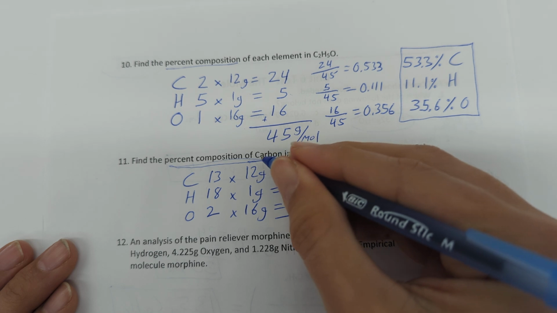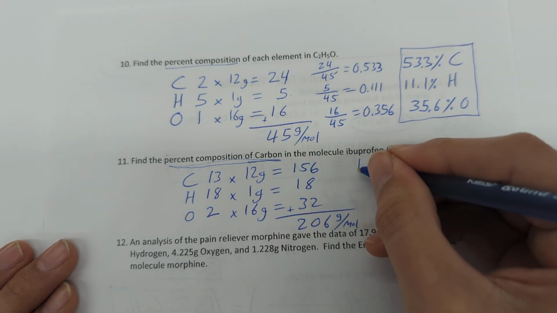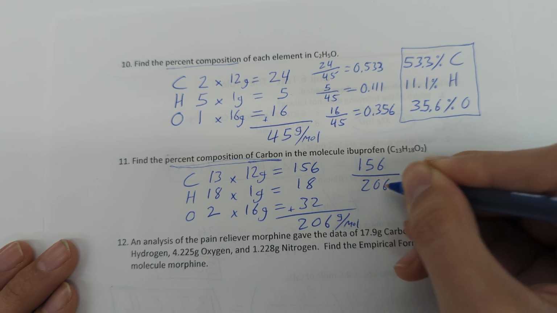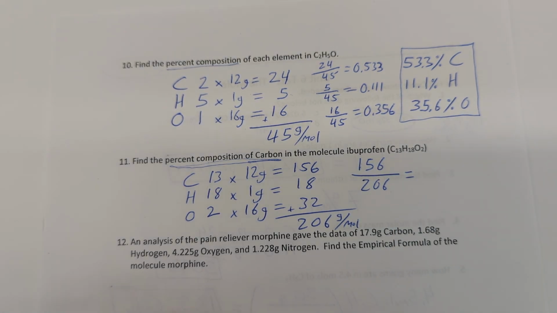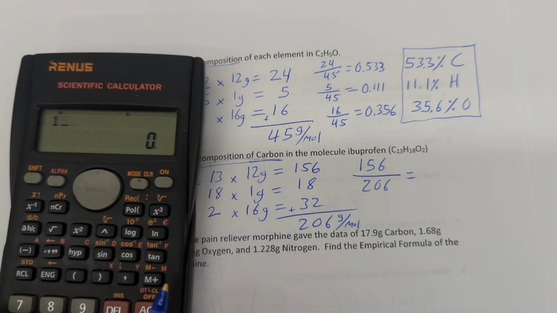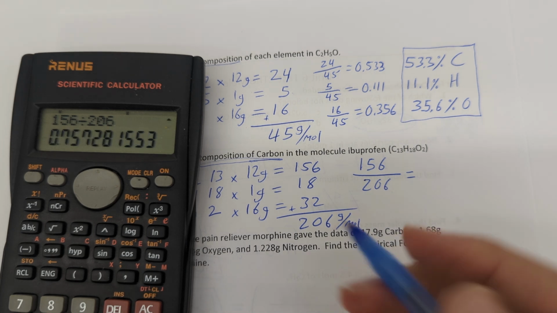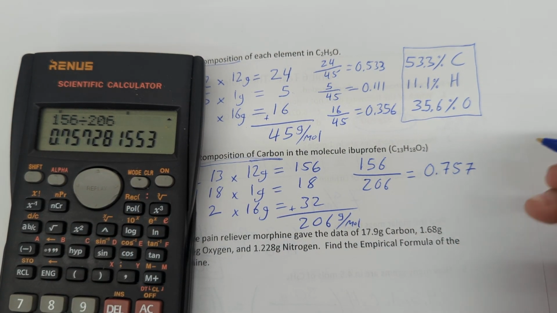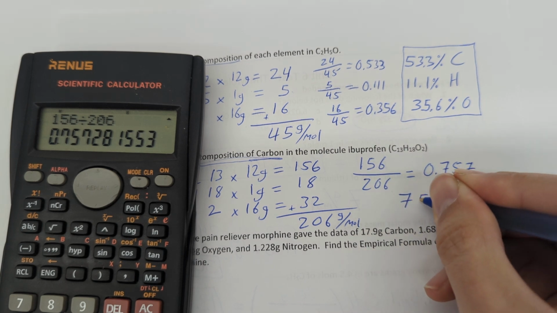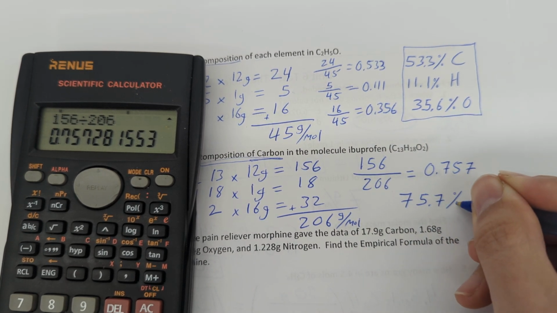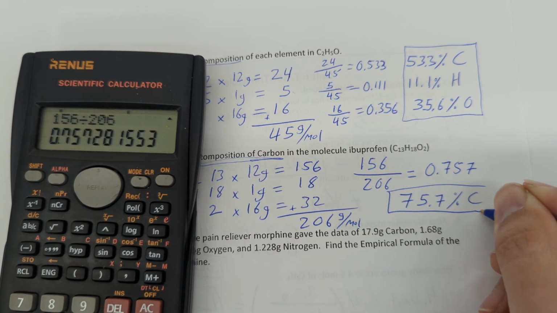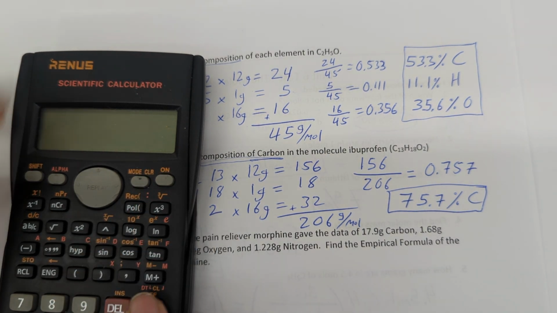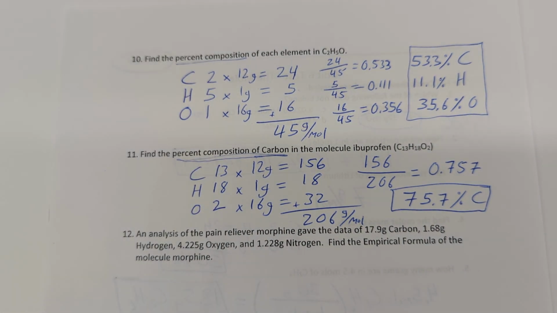So now if I want to find my percent composition of carbon, it is 156, my mass of carbon, divided by 206. 0.757. That would mean it's 75.7% carbon, and that's it. We don't need to get to the other two elements because I didn't ask for them.